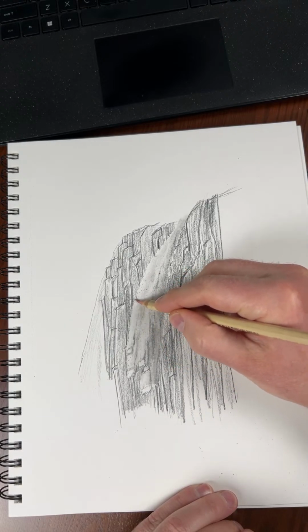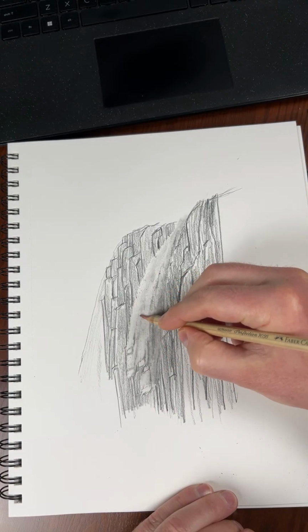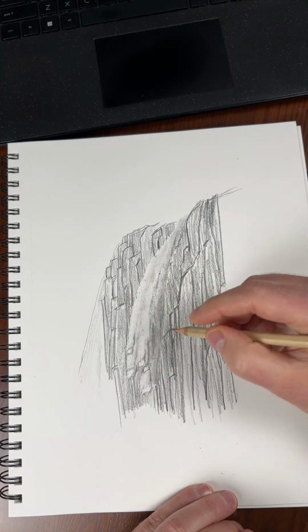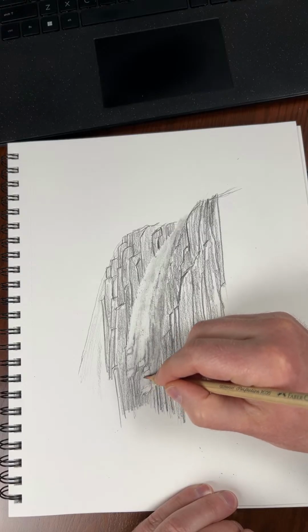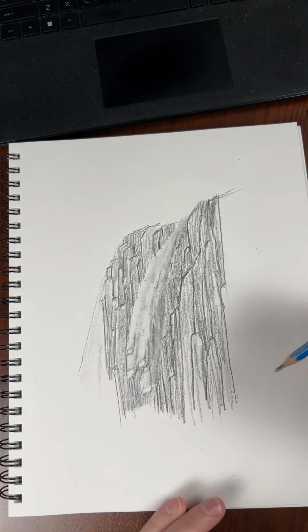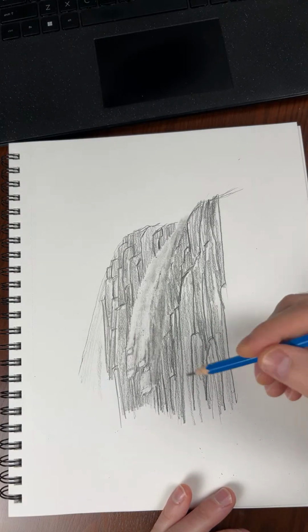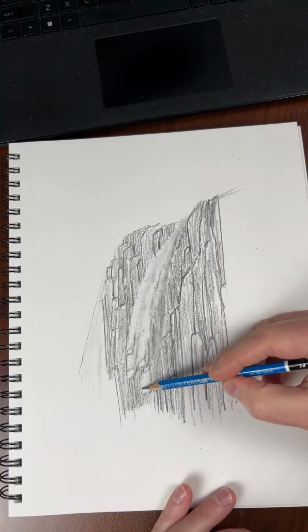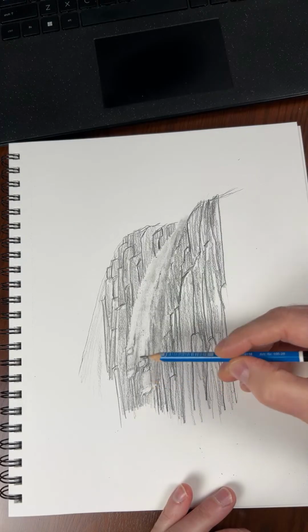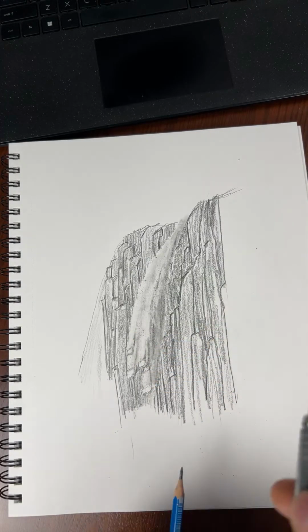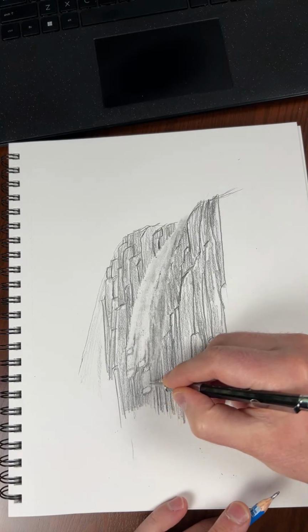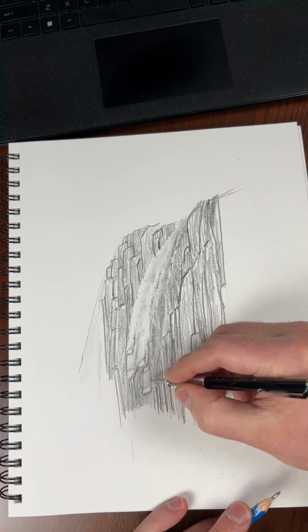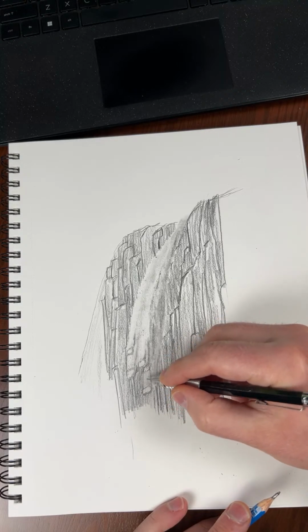You can see I'll probably need to add a little bit more graphite down here. I may have already taken off too much. On my reference image, you don't really get these movement lines.